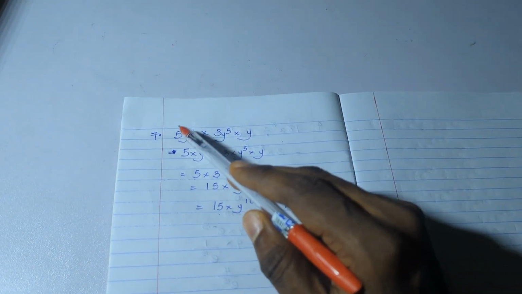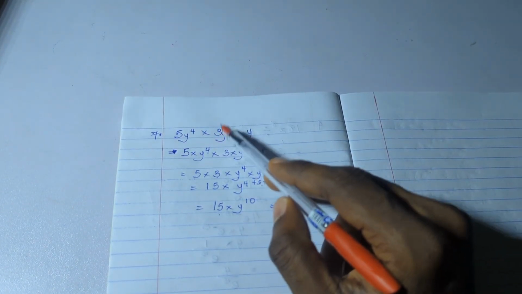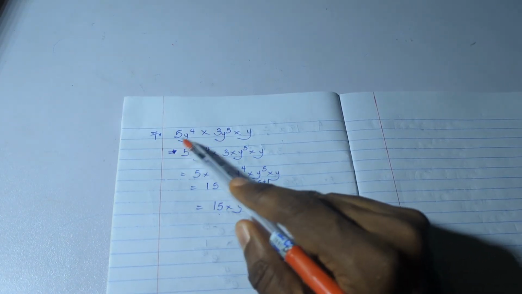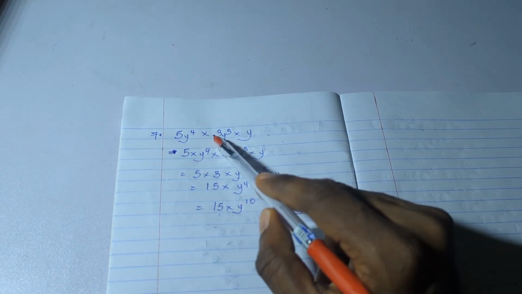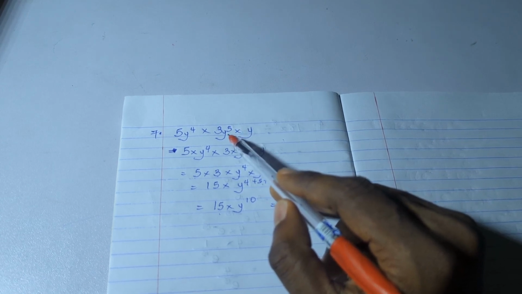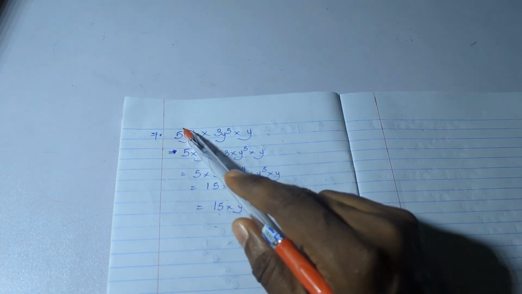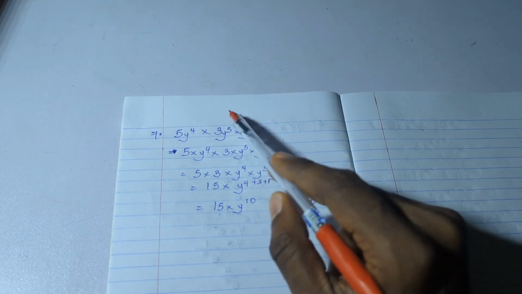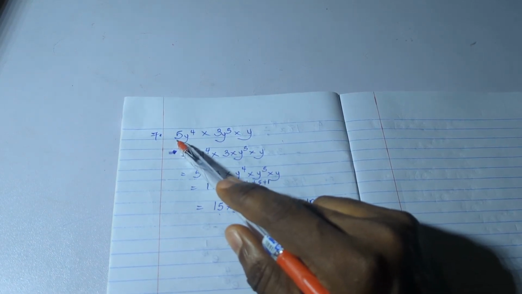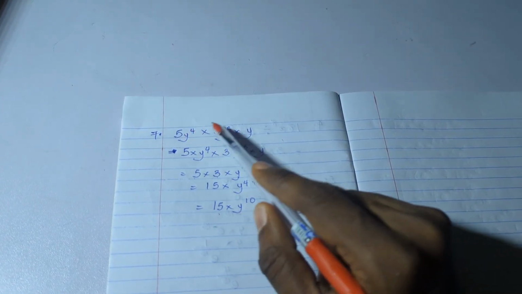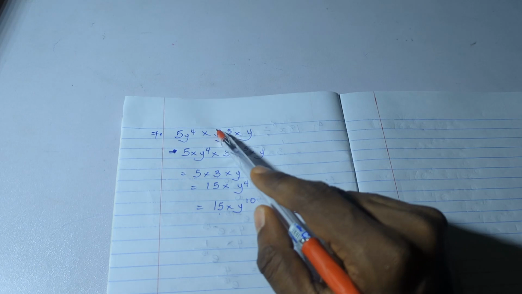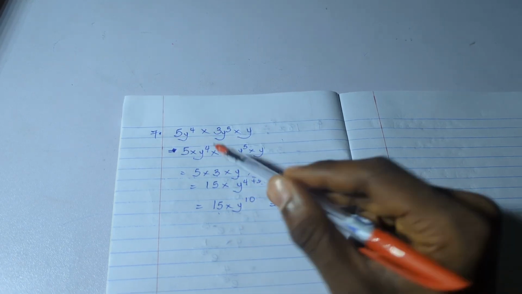It's just 5 times 3, because those are numbers and they are not the same numbers, so we couldn't have applied the law of indices with them. We couldn't have said 5 raised to the power of 1 plus this. No, we couldn't do that because they are not the same numbers. So we just multiply them together. So 5 times 3 gives me 15.